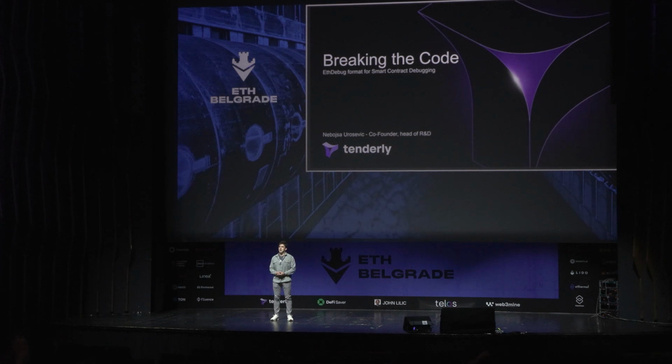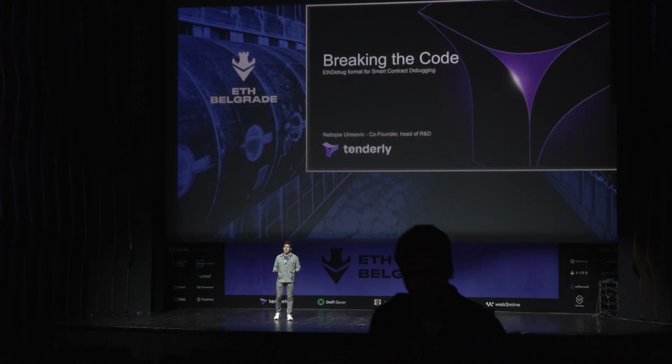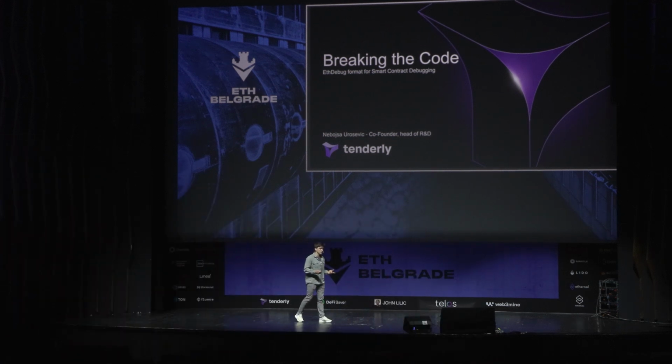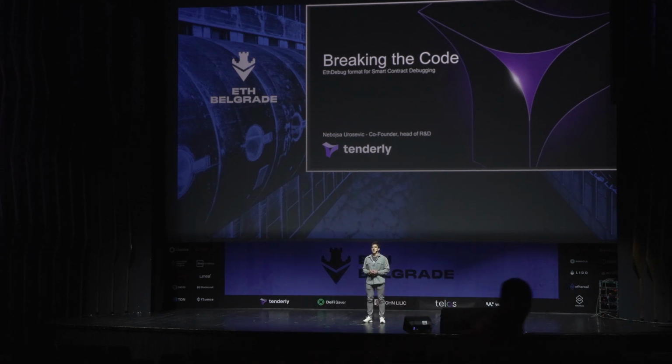So today I'm going to be talking about debuggers and hopefully how ETH debug format is going to help you not break your code in the future. So before we begin, let's dig deeper into: do we actually need a debugger in the Ethereum ecosystem?